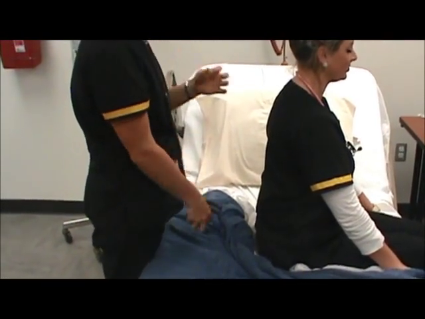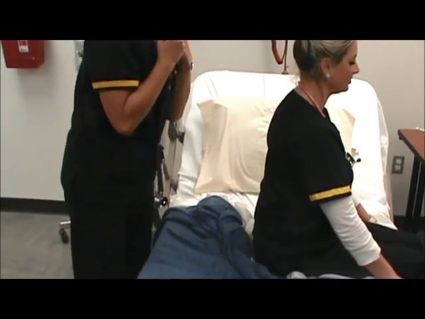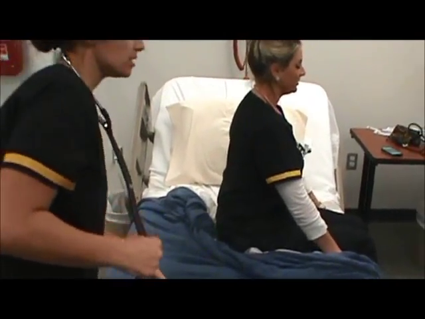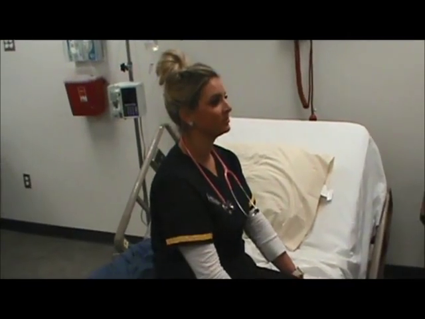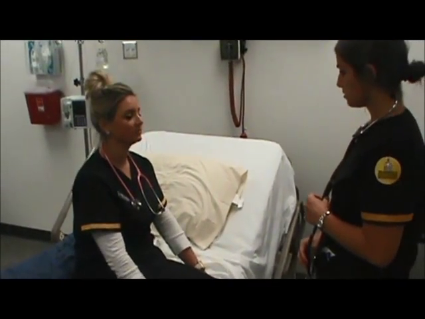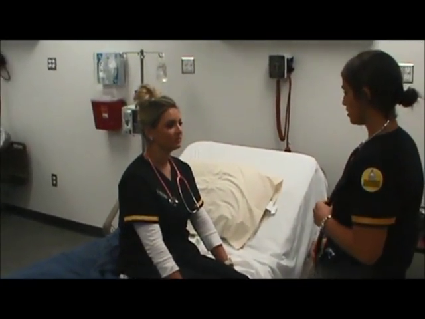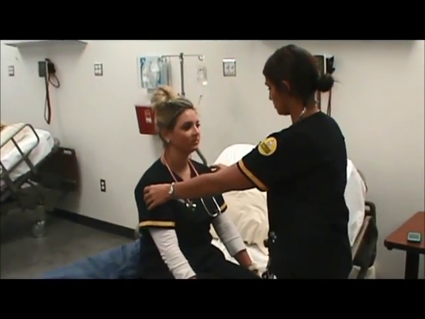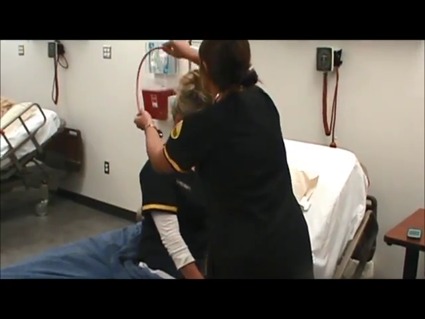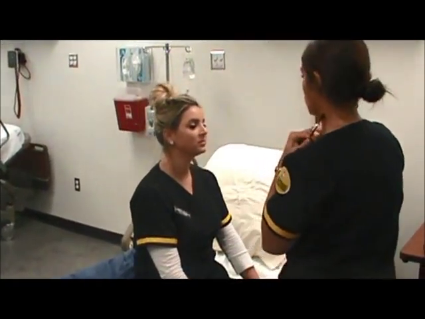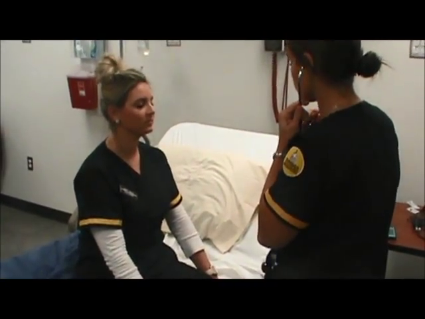Okay, muscle development is good, posterior as well. Okay, now I'm going to move to the anterior thorax. Your shoulders are symmetrical, posture is good, and okay, good muscle development. And I'm also going to take the anterior thorax as well for breath sounds.